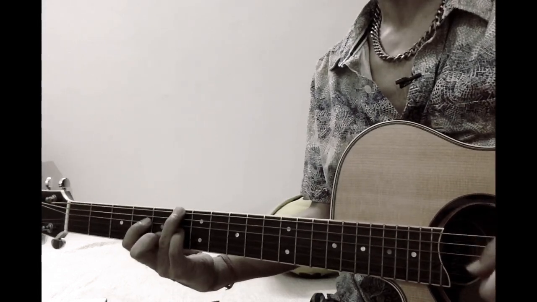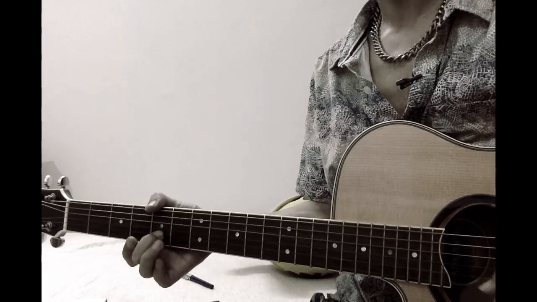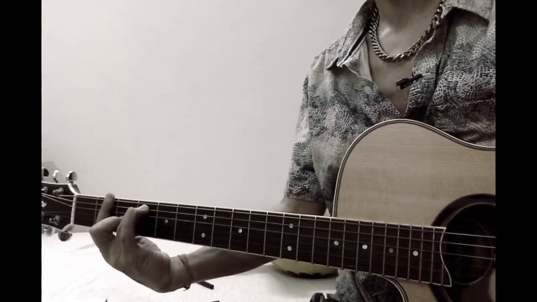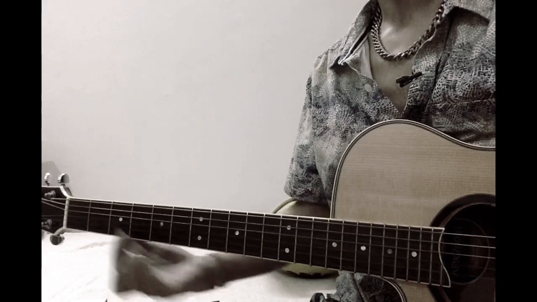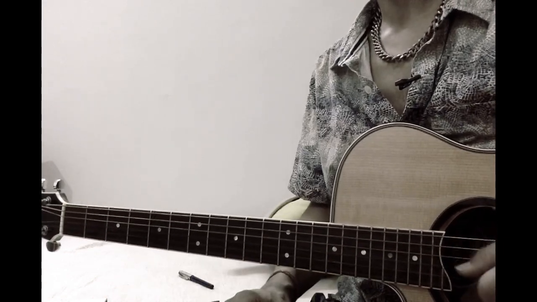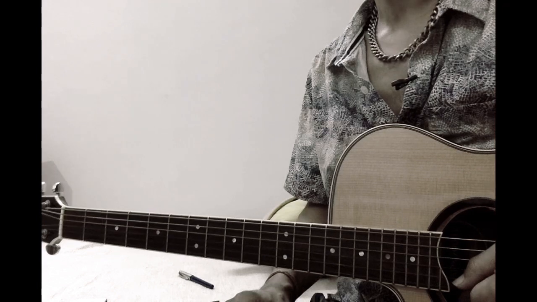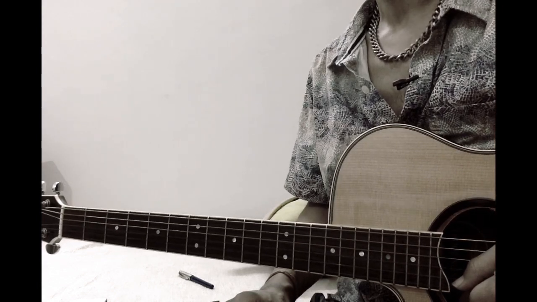That part. So the melody starts from the seventh of the chord. Rest is diatonically fit. That's how I can put it right now.